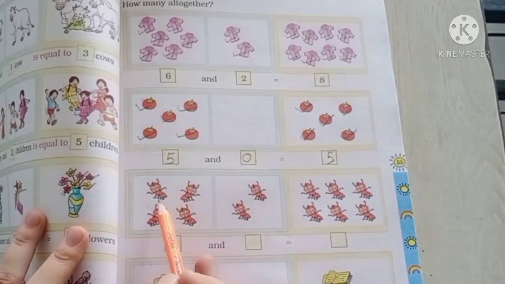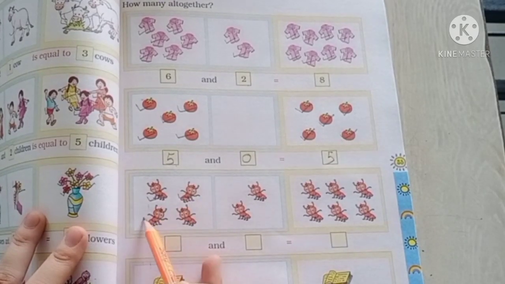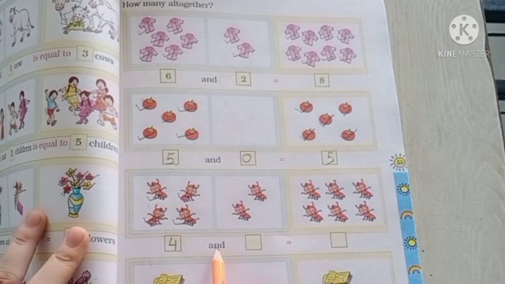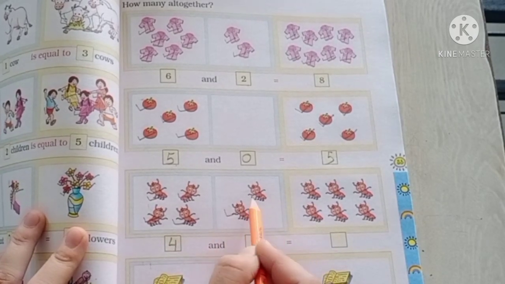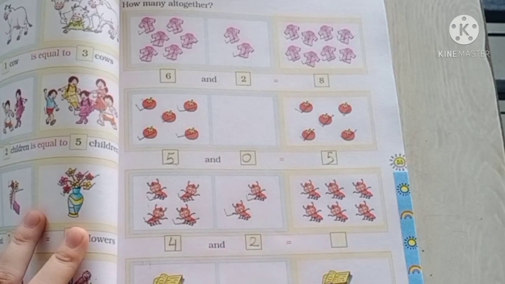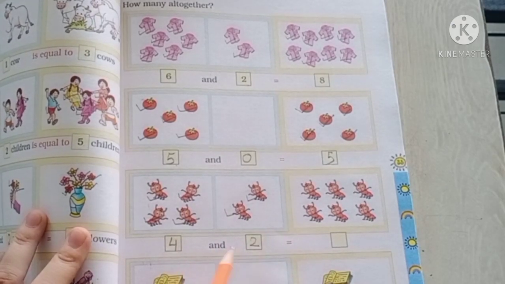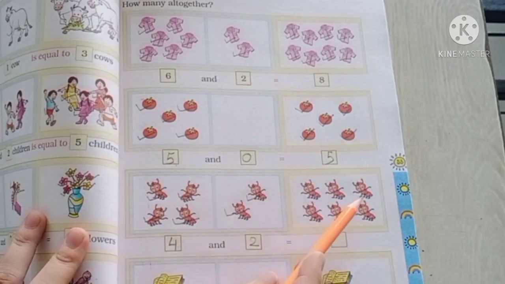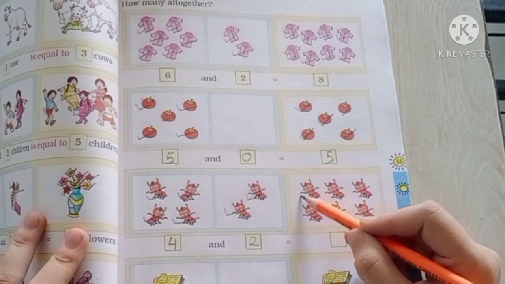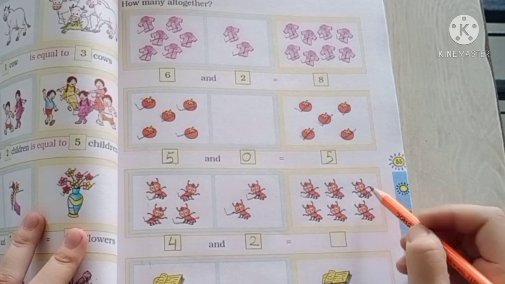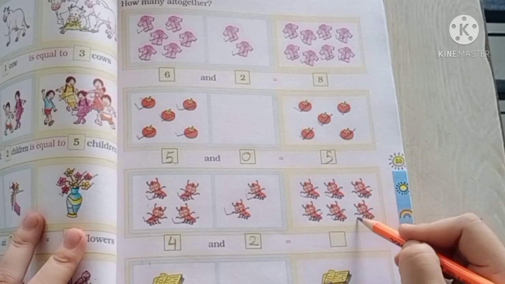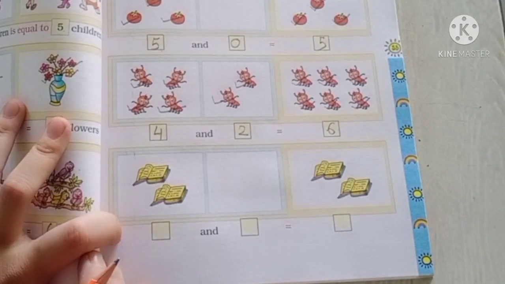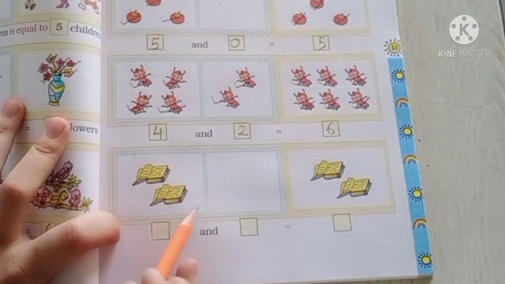Now let's count this one. 1, 2, 3, 4 ants. How many, students? 4 ants. And in the second picture, 1, 2. How many ants? 2 ants. So 4 and 2. Now this 4 and 2 we are putting all together. So total how many ants, students? 1, 2, 3, 4, 5, 6. How many, students? Total 6 ants. Understood? Okay. Now last one.